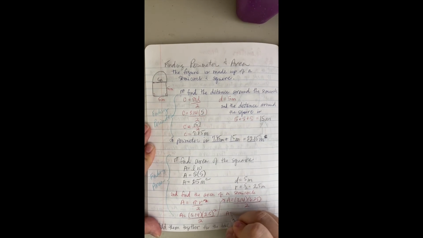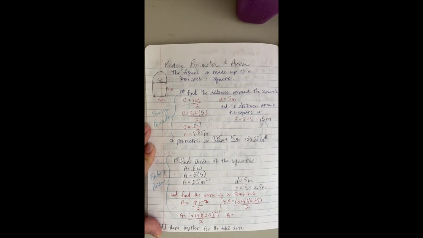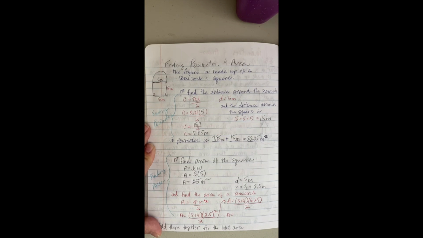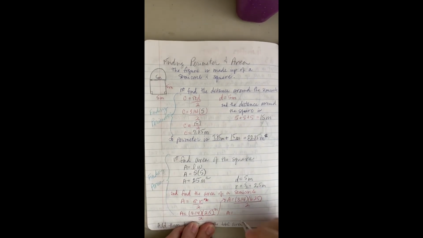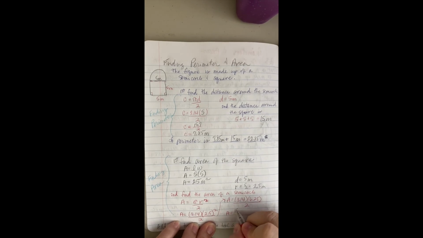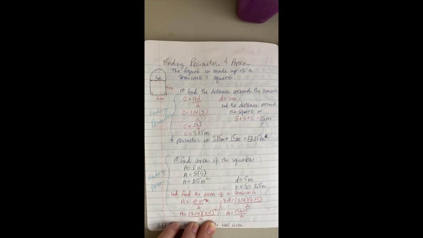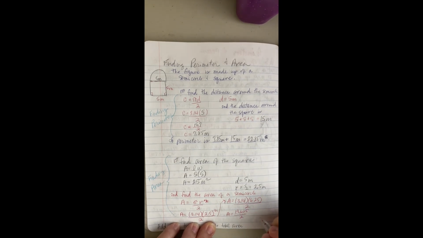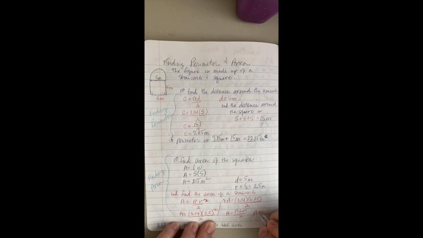Okay. Then we're going to multiply that 6.25 times 3.14, and we get 19.625. And then we're going to cut that in half. We're going to divide by 2. And so we find out that the area of our semicircle is approximately 9.8125.